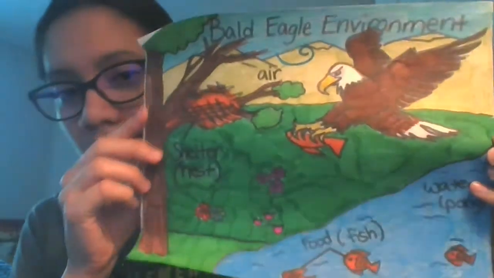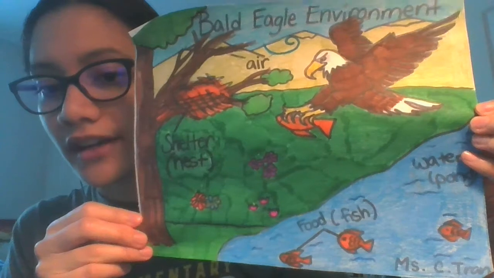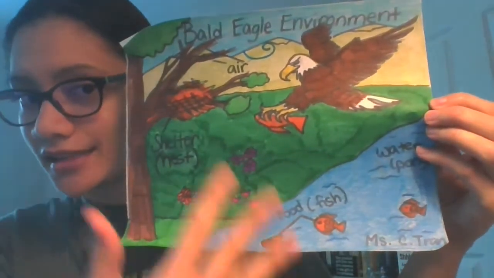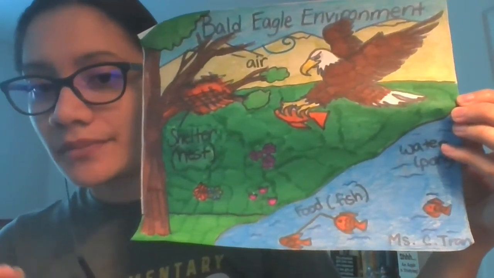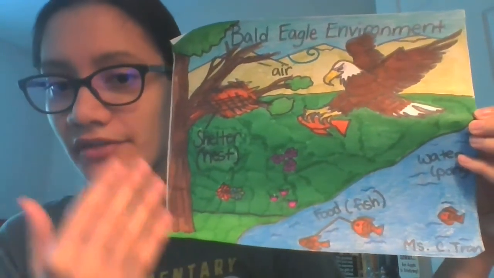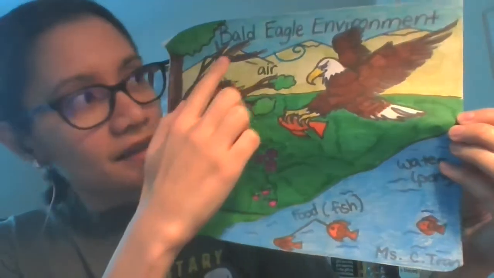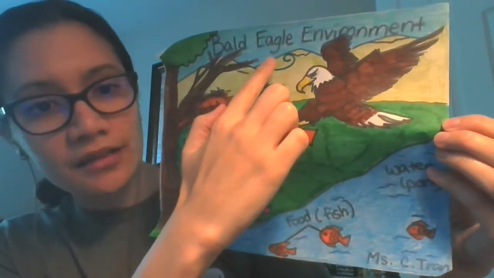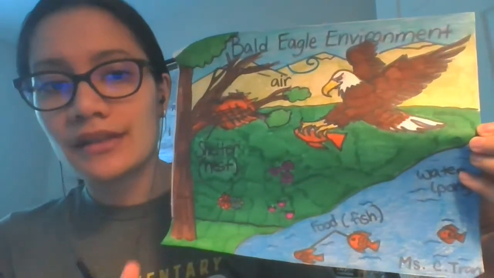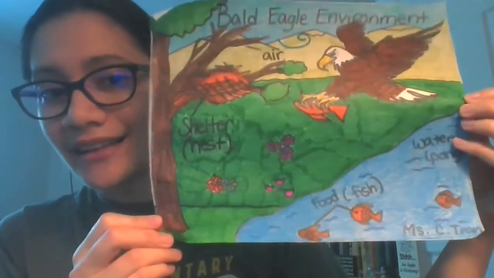So your animal has to be drawn in their natural environment. Notice how nice and clean I made my picture. It's not sloppy. It's very easy to read. And then at the very top, I wrote the name of my animal and the word environment, because you're going to show me the environment of your animal. And I'm going to show you some examples from other students in the past that have done this project. Maybe that'll help you get some tips and ideas.